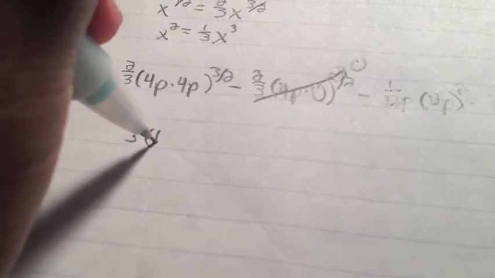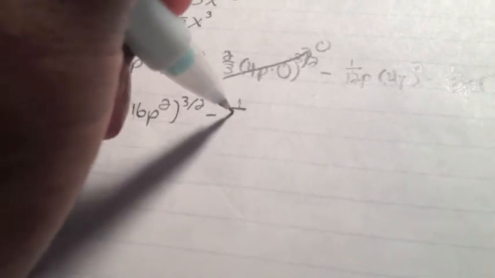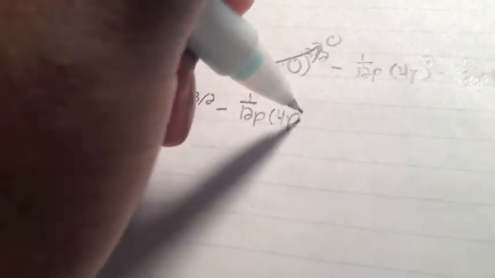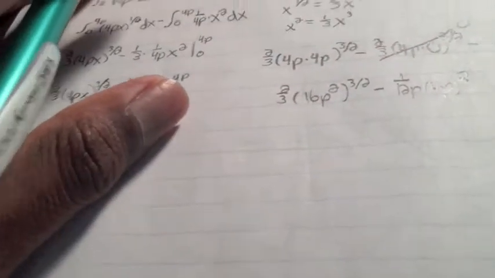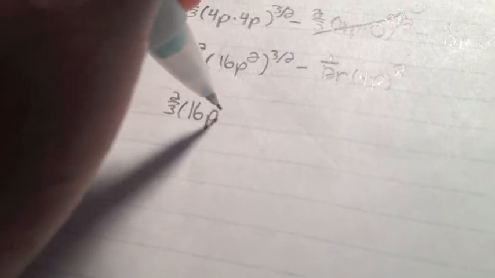2/3 times 16p squared, instead of 4p times 4p, to the 3/2, minus 1/12p times (4p) squared. I can simplify this even more to 2/3 (16p squared) to the 3/2 minus, we know that 4p squared is 4p times 4p, which is 16p squared, so we have 16p squared over 12p.